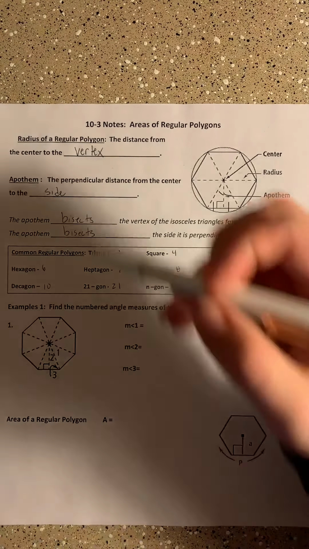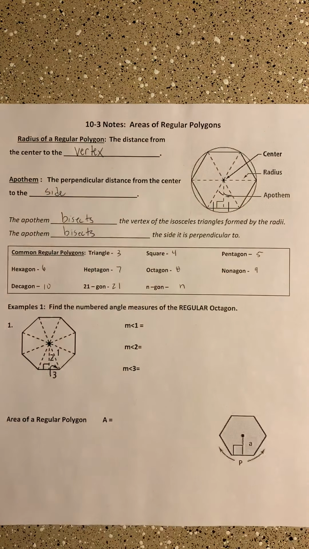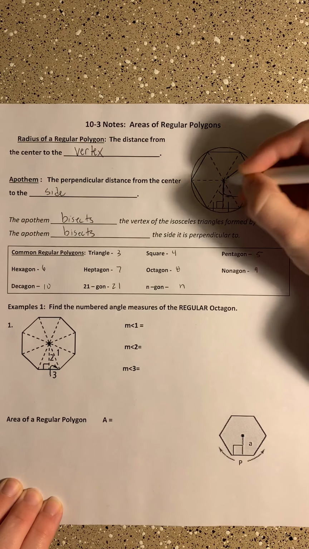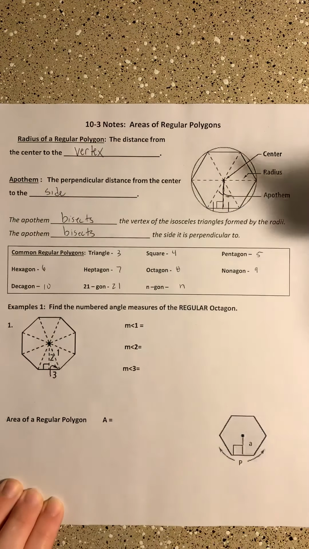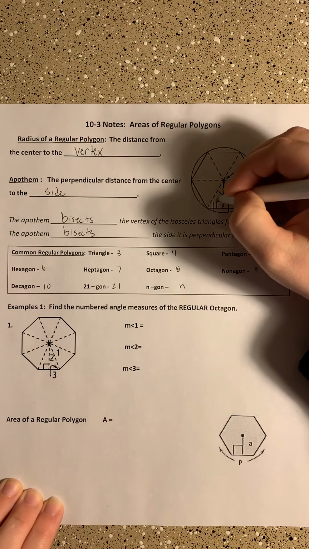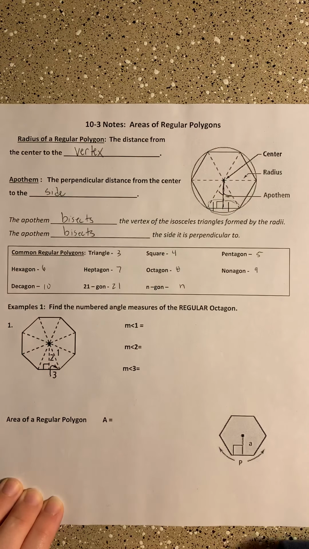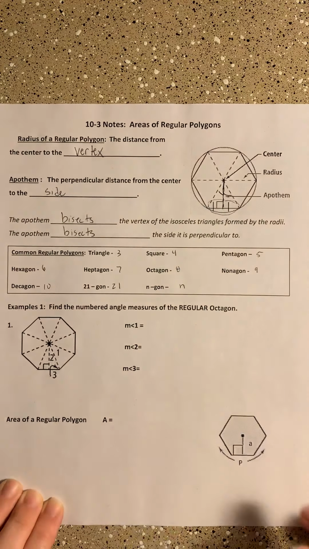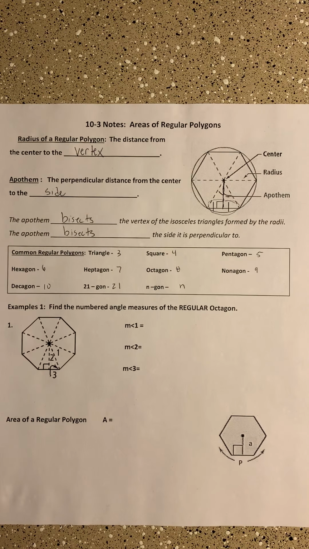It's called the apothem. It's this right here. It's the perpendicular distance from the center to the side. So in this situation, this right here is your apothem. What you need to know is it bisects both the side that it's perpendicular to and the angle that's being created here. So that's what you need to know about the apothem.